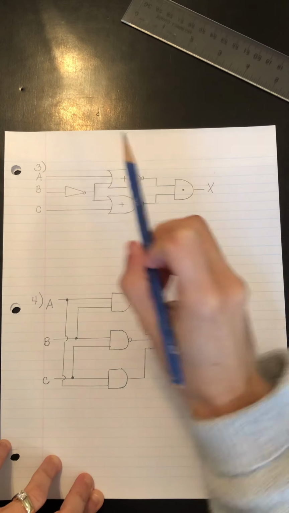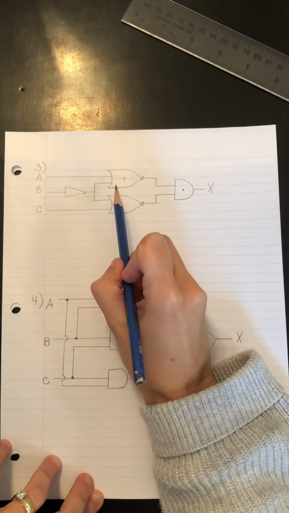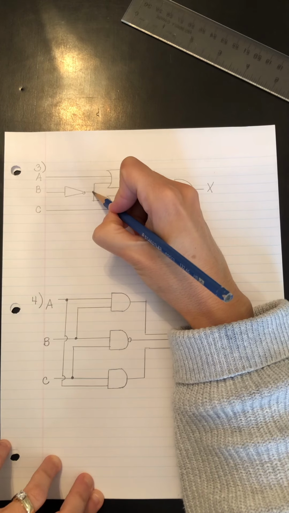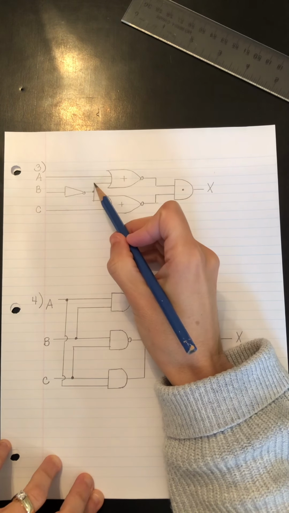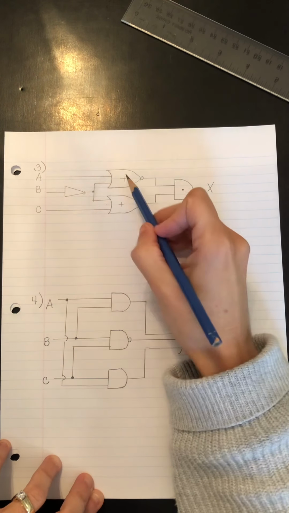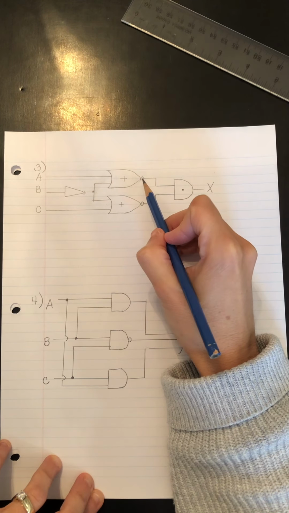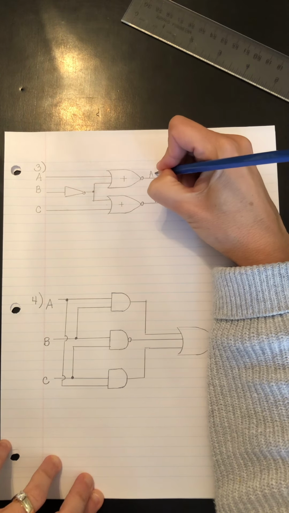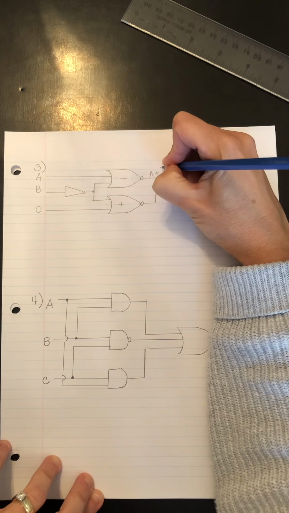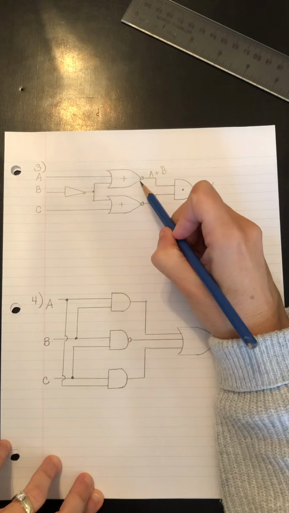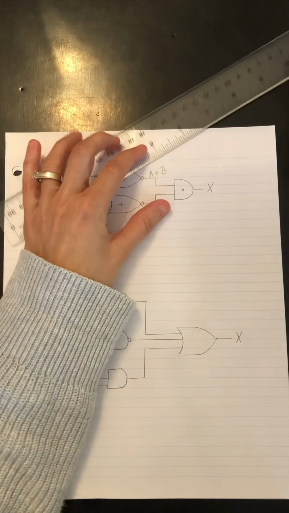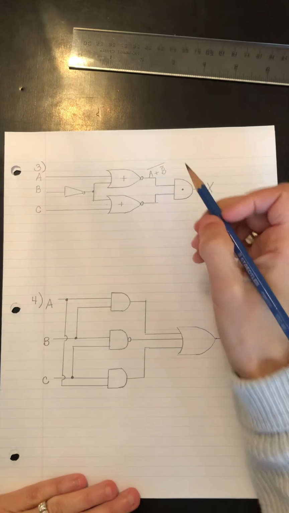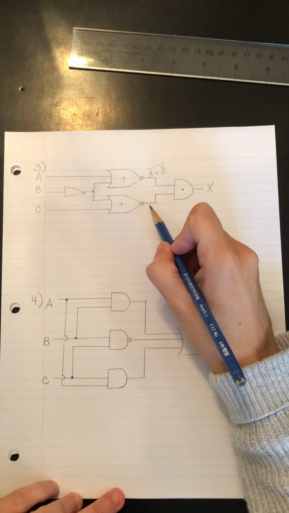What is being added here? A is being added with, and again, I could have a little dot there maybe to show that connection. A is being added with B inverted. That's what's being added, and then that is then inverted. So here we have A added to B inverted. That would be here, and then that whole sum is inverted.